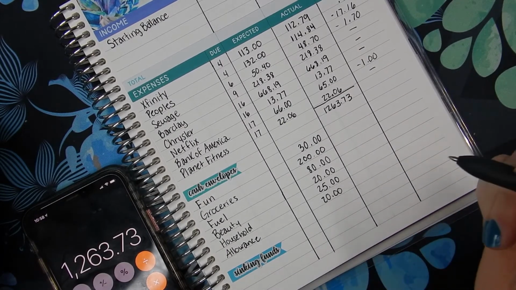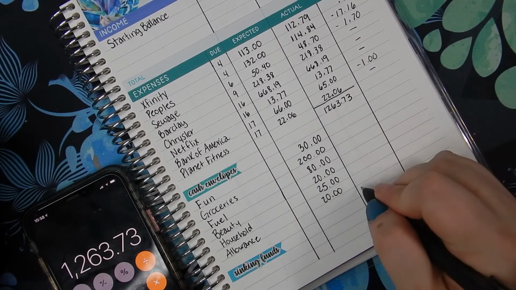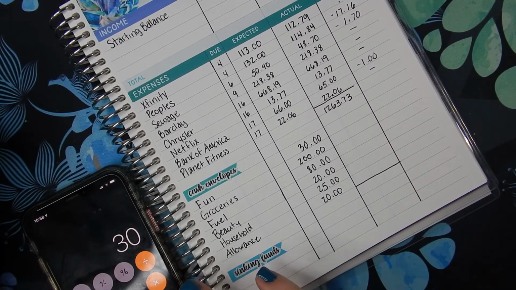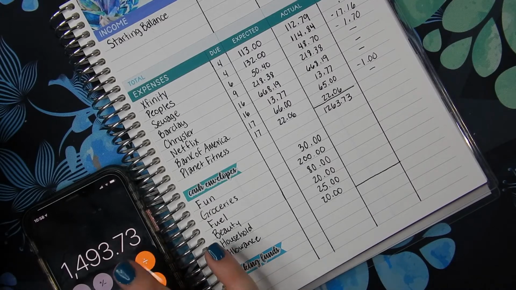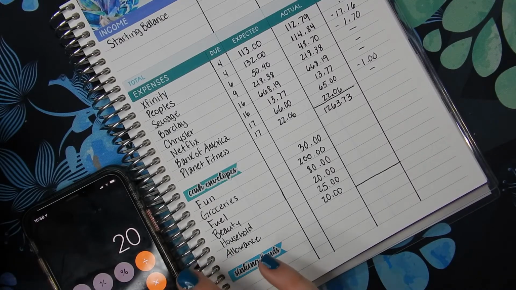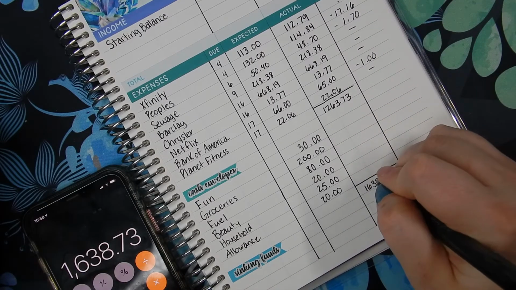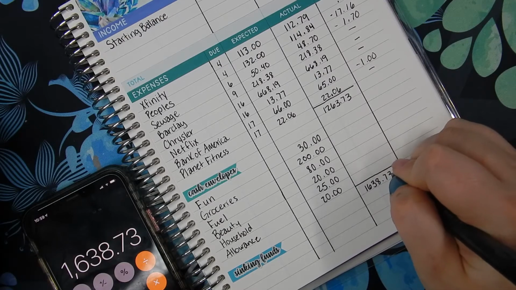And then if I add my cash envelopes into that amount, so 30, 200, 80, 20, 25, and 20 will give me 1638.73.